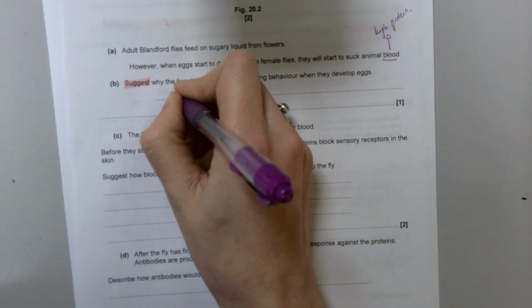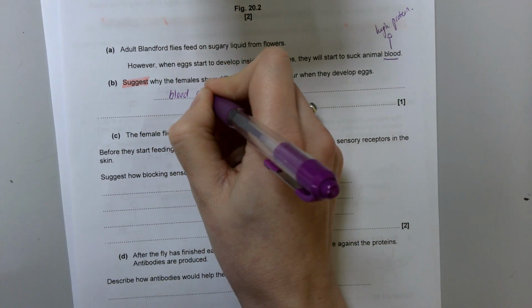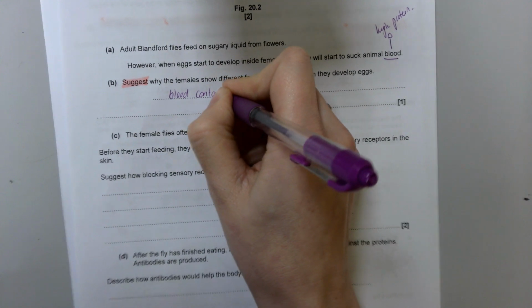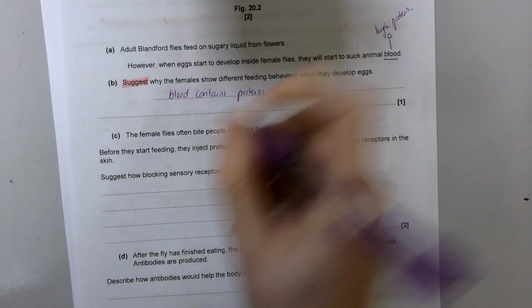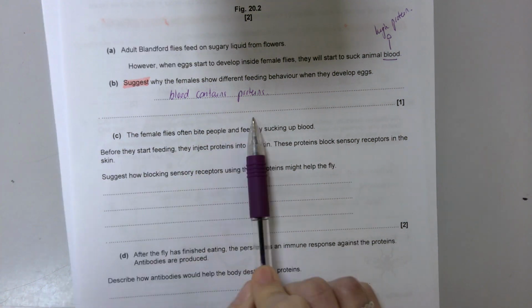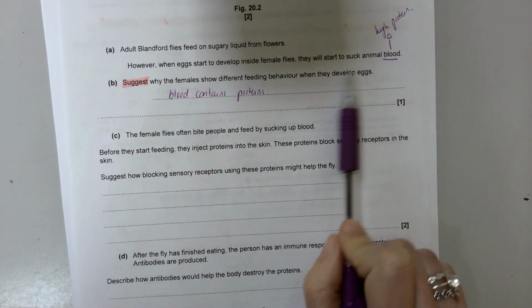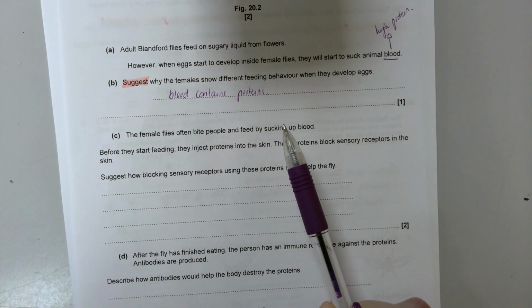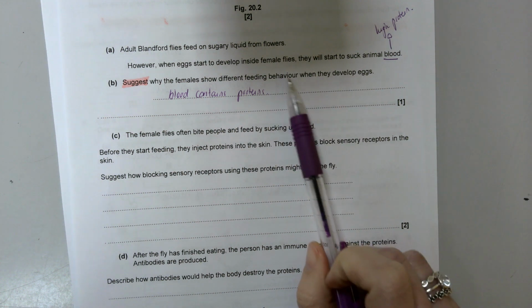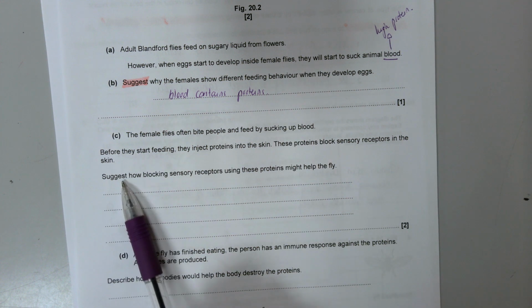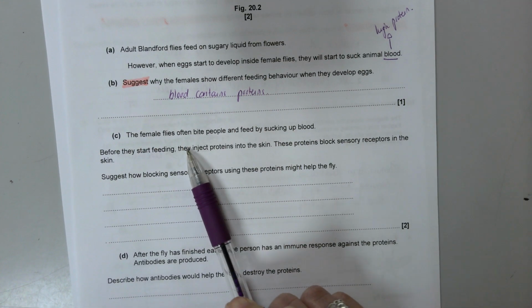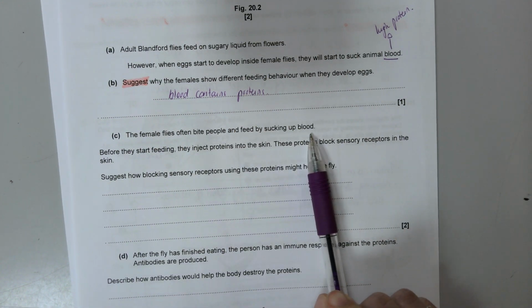Okay, so all you needed to say was that blood contains proteins. Alright, because the females are going to need extra proteins in order to support the developing of the eggs in their bodies. Okay. So the female flies often bite people and feed by sucking up blood.